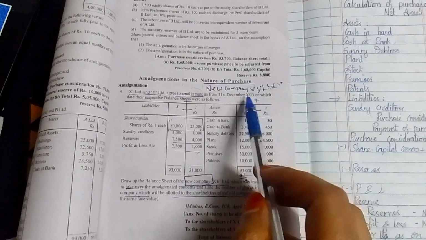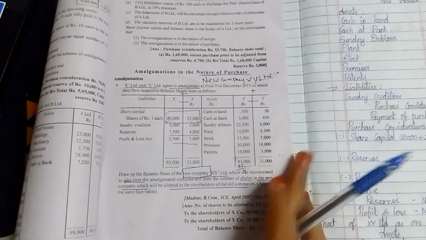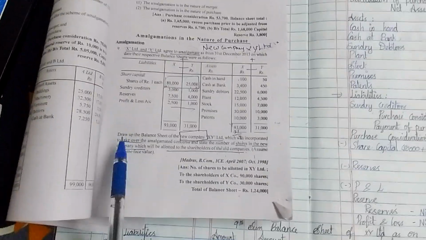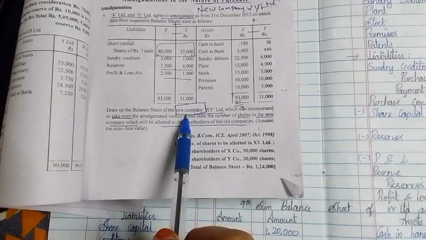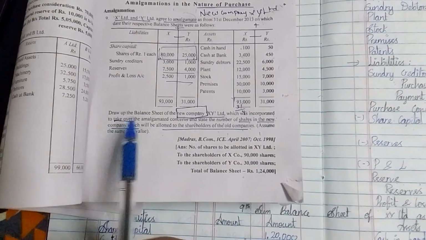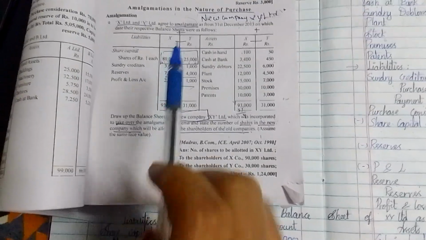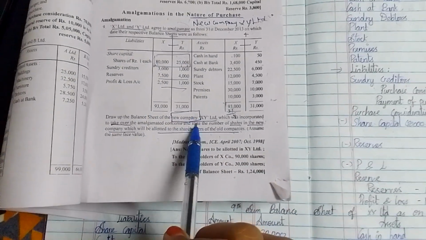From the year 2013, they are given the balance sheet of X and Y, the old companies. Under this, they have mentioned to draw up the balance sheet of a new company XY, which was incorporated to take over the amalgamation. It means X and Y are going to amalgamate and start the new company in an incorporation.